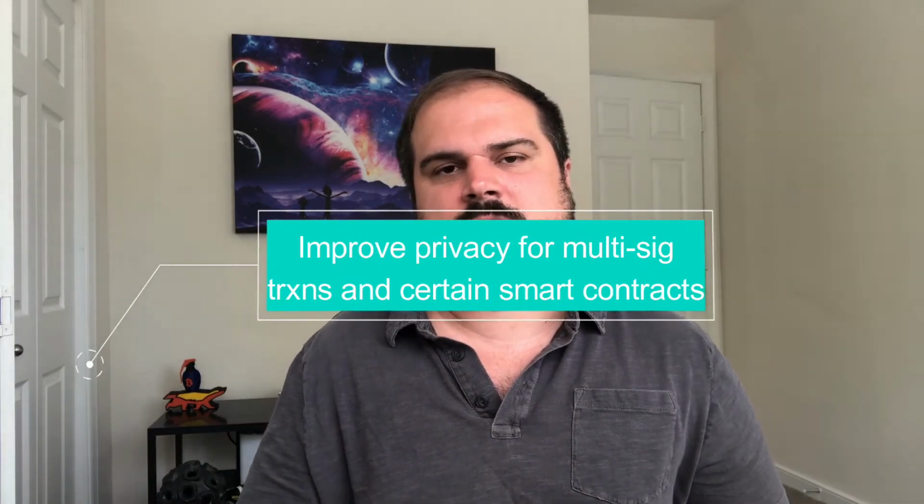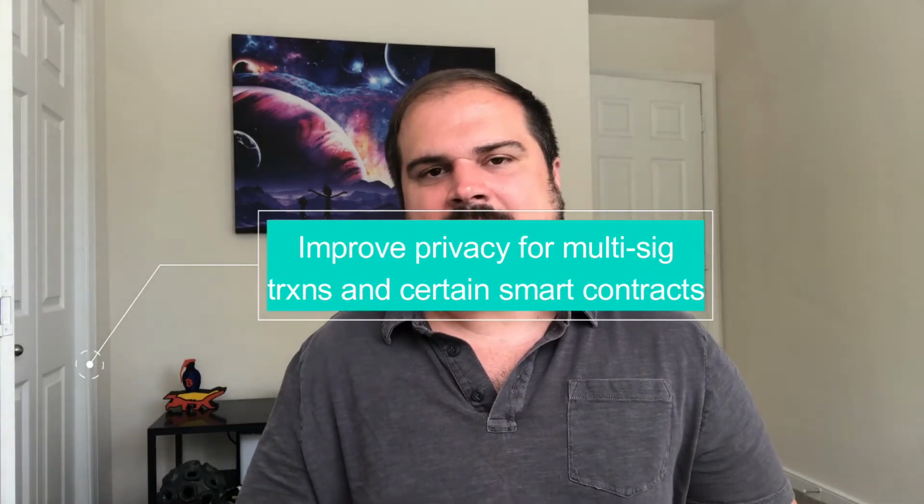Taproot also will add some additional privacy to certain types of transactions, namely around multi-signature transactions, where there are multiple participants coming together to form a signature on a particular transaction. Keep in mind that this is how you open payment channels on the Lightning Network. So this does confer privacy benefits for Lightning as well, which is cool.